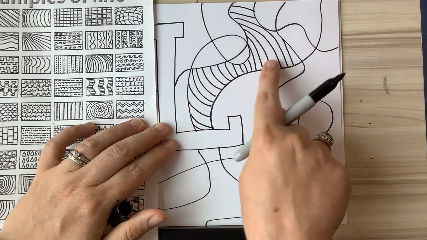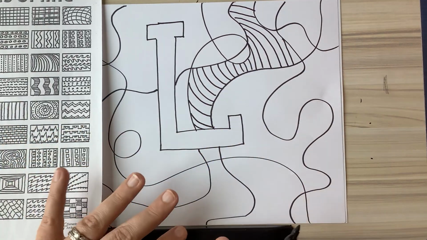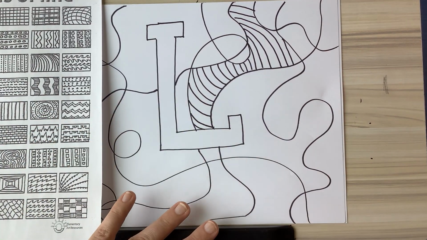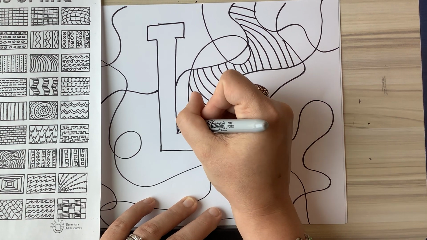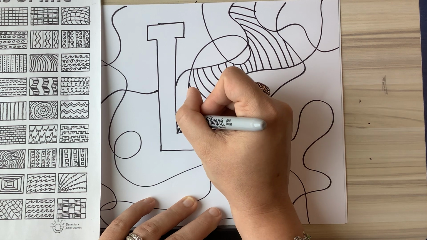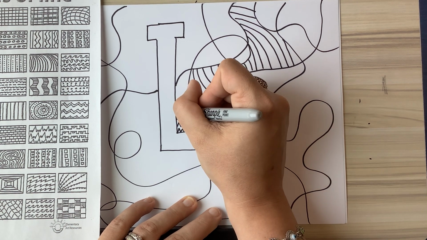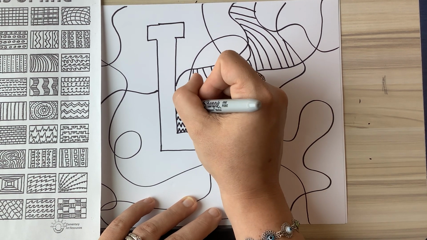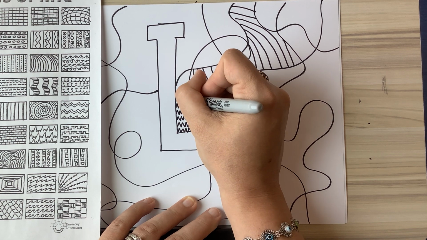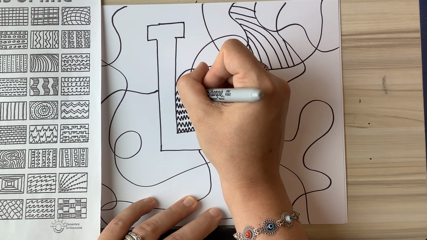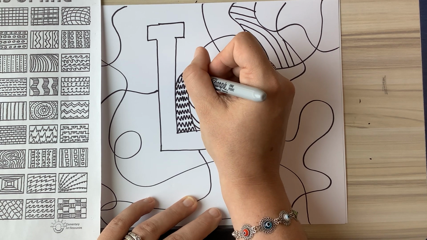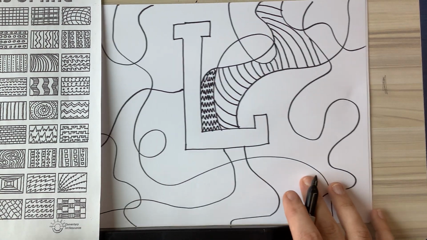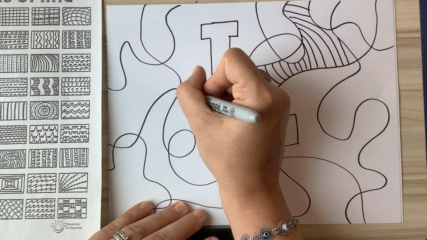And my kind of rule is I try to stay in the shape that was made and I don't continue the pattern on. So I'll then switch to a different pattern. And hopefully when we finish this, it'll really make your block letter in the middle really stand out with all of those interesting patterns behind. So you're going to continue to do this.